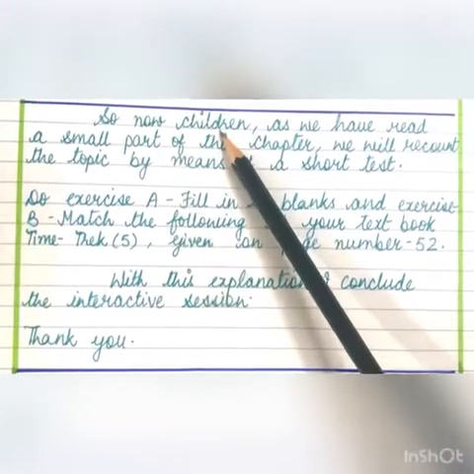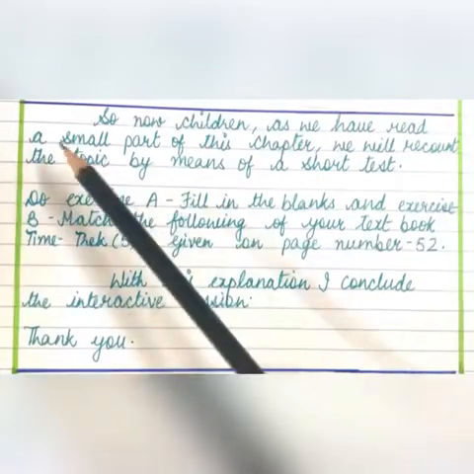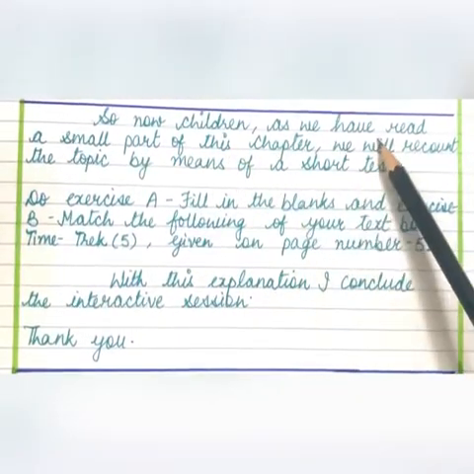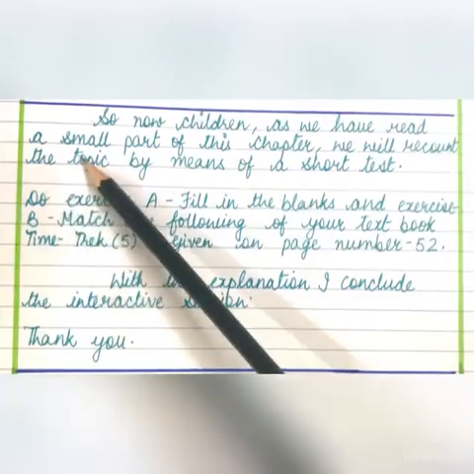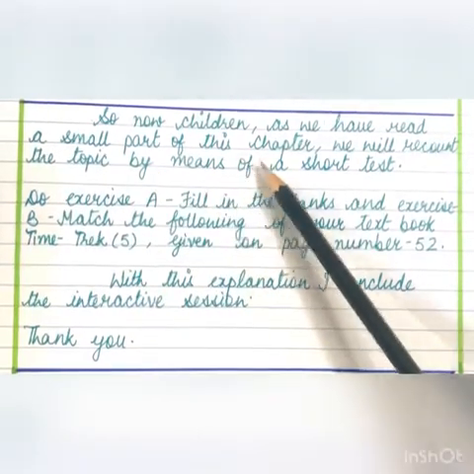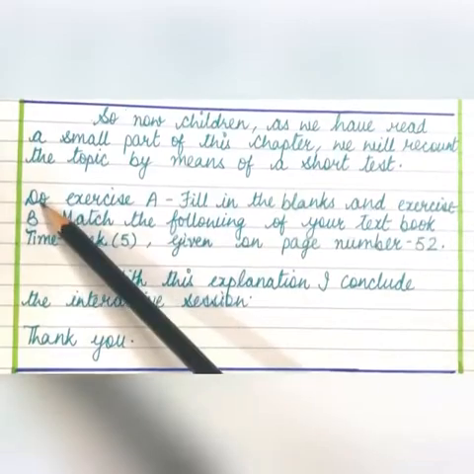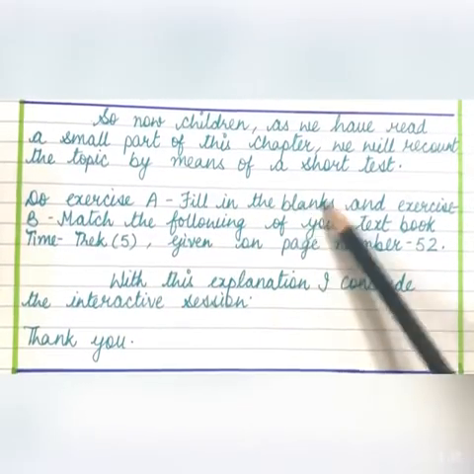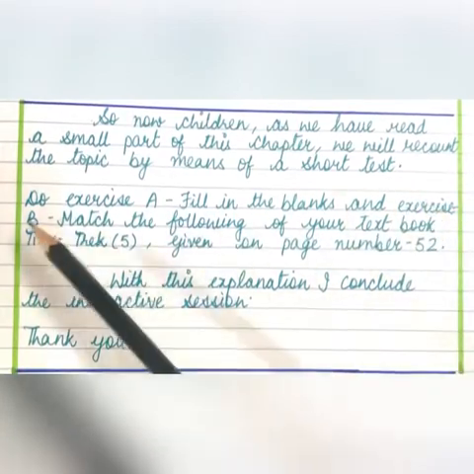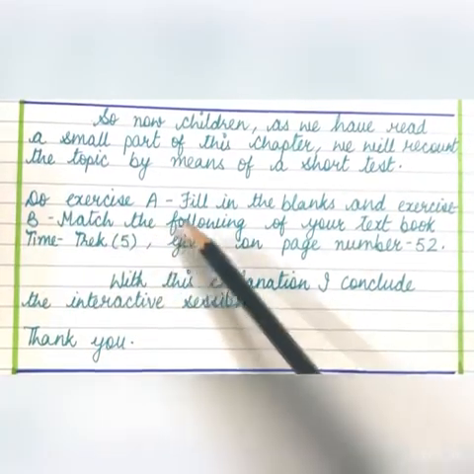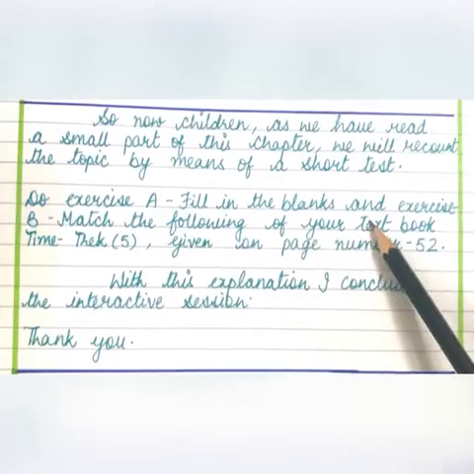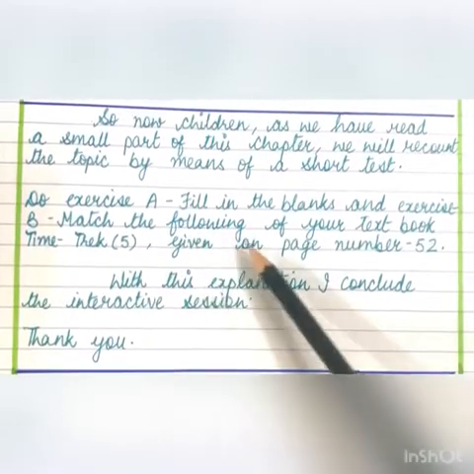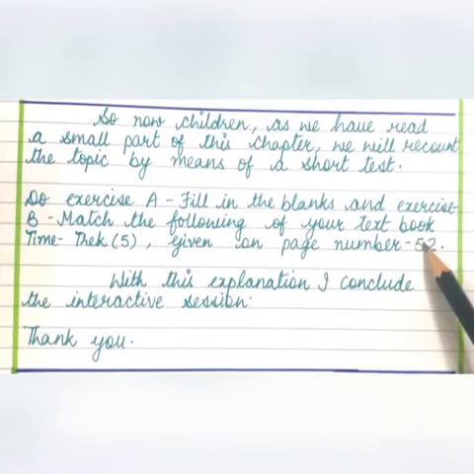So now children, as we have read a small part of this chapter, we will recount the topic by means of a short test. Do exercise A, fill in the blanks, and exercise B, match the following of your textbook Time Track 5 given on page number 52.